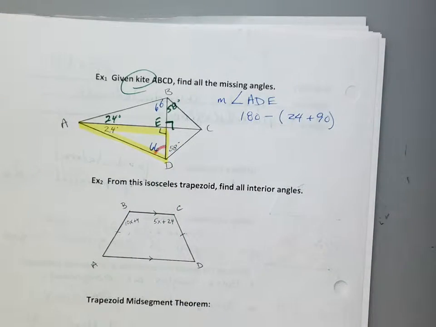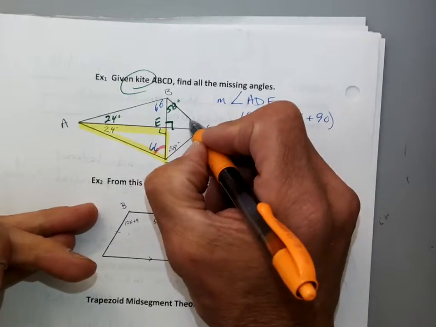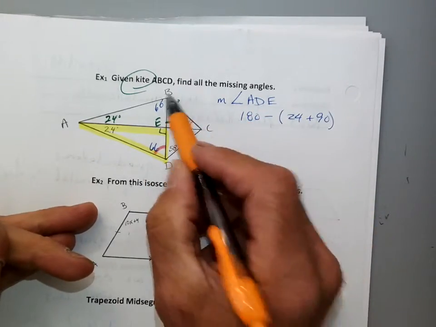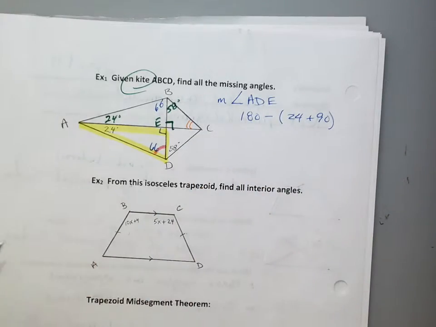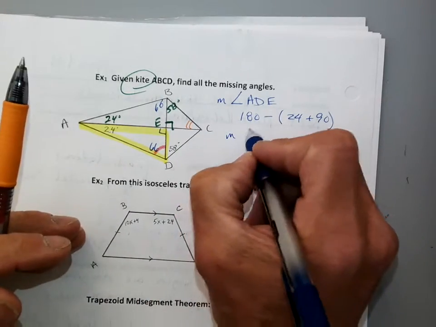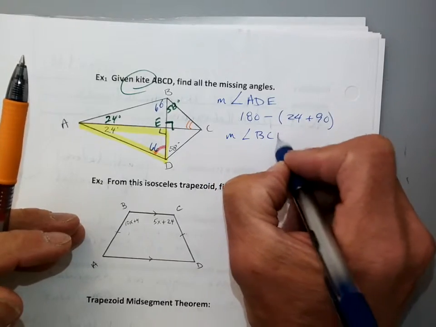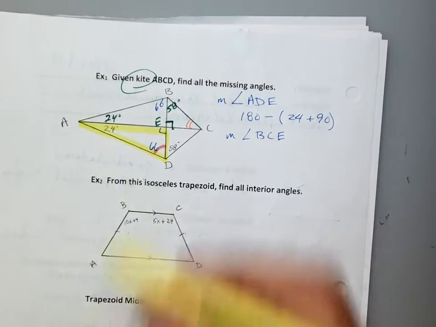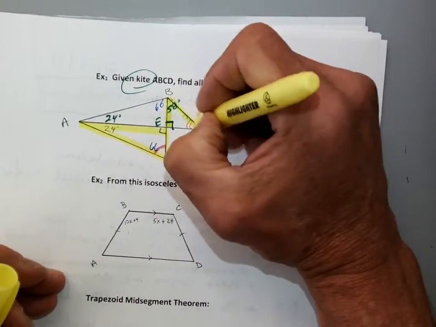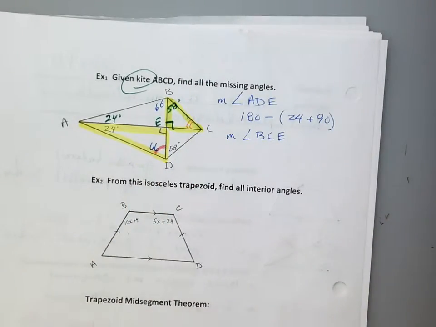Now, let's get this angle right here, which would be angle BCE. So the measure of angle BCE. Same thing. Let me highlight my triangle so you can see it. All right, there's my triangle I want to look at. And I know in a triangle 180 degrees, but we're going to shortcut it.